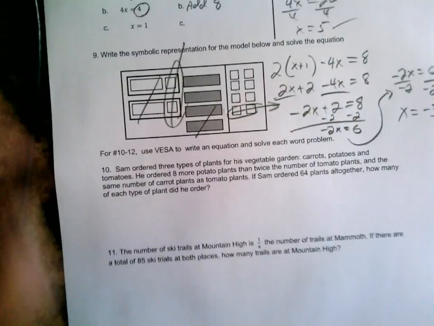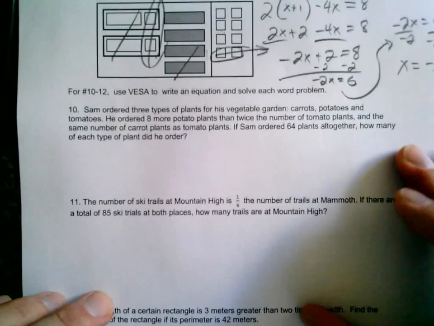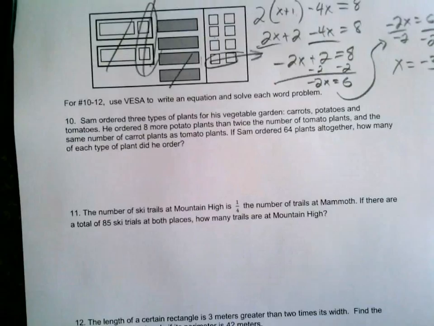Okay, last couple here. I'm going to do those in a separate video. The 3 word problems at the bottom, I will do in a separate video.